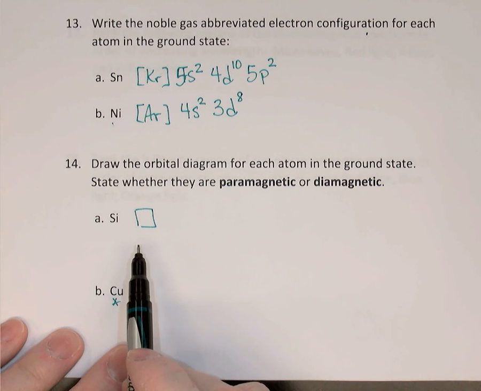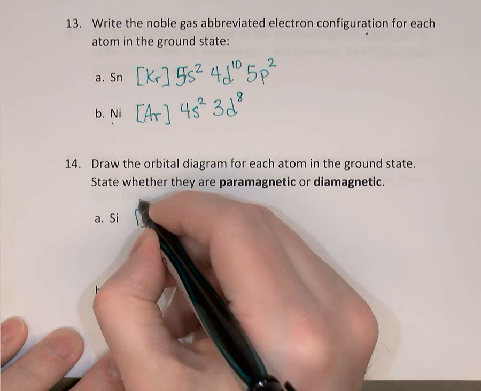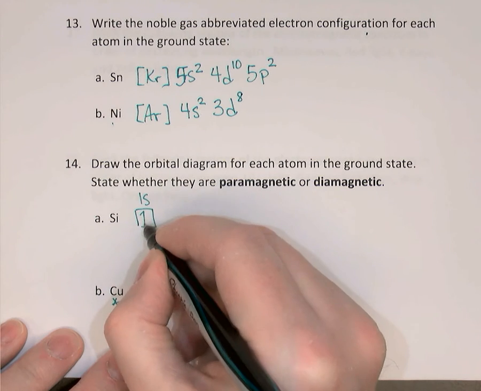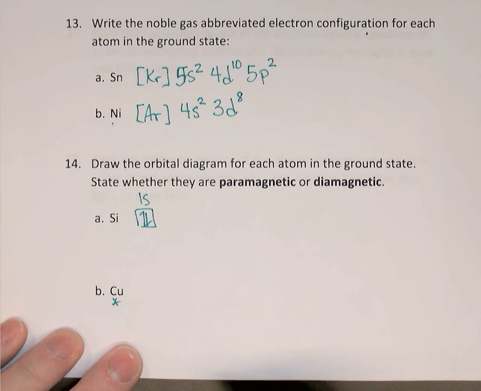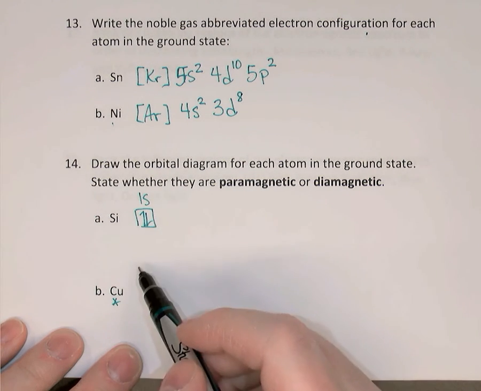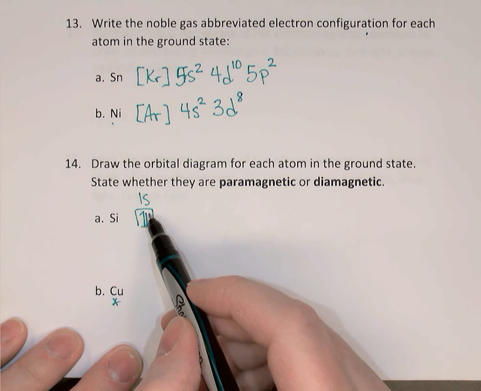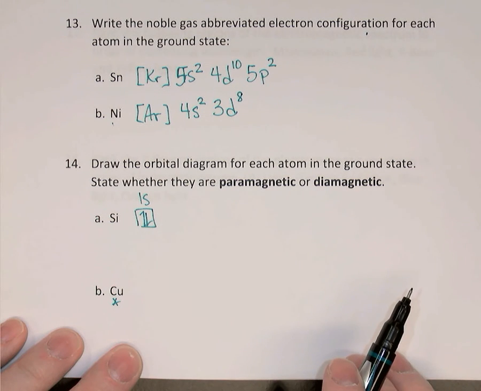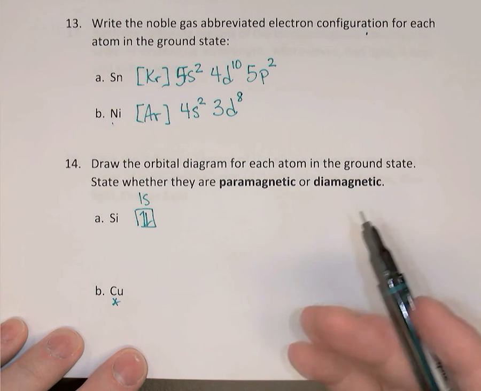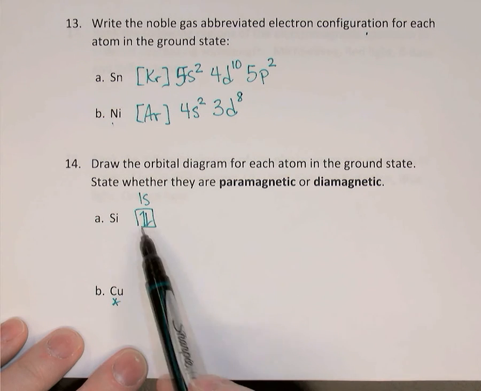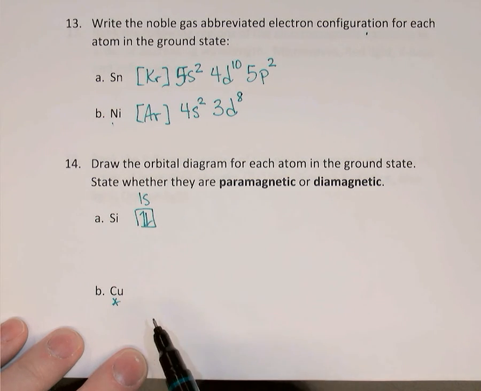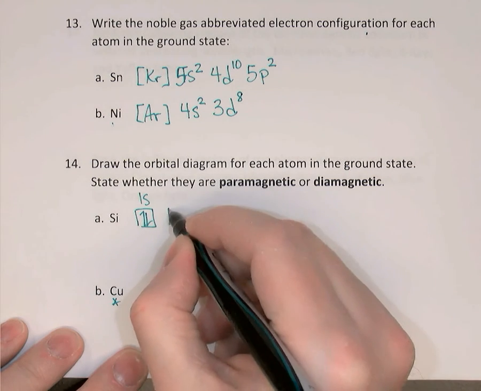So for silicon, we think of its electron configuration. It's going to be 1s2. We're using arrows. An up arrow represents one electron spinning one way. The down arrow represents an electron spinning the opposite way. So that orbital now has two electrons with opposite spins. That's the Pauli exclusion principle.